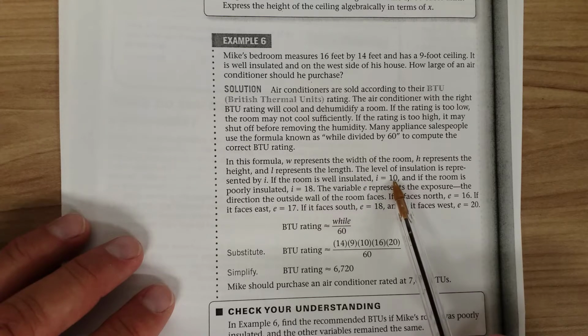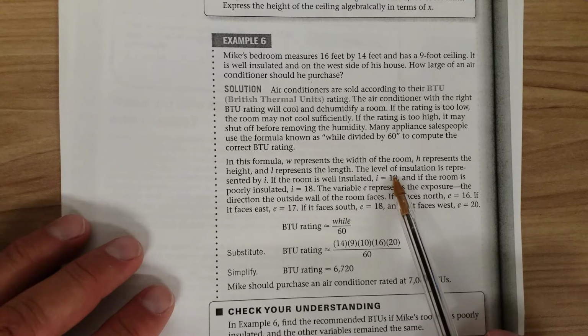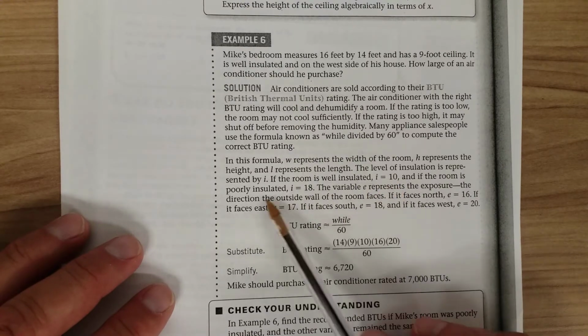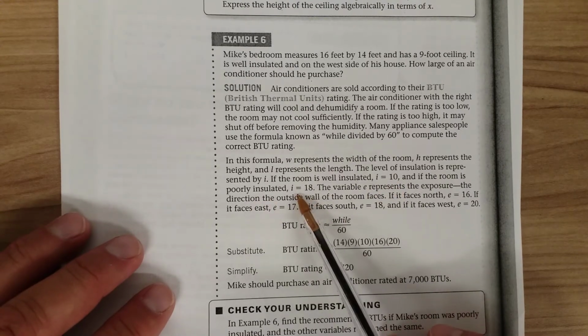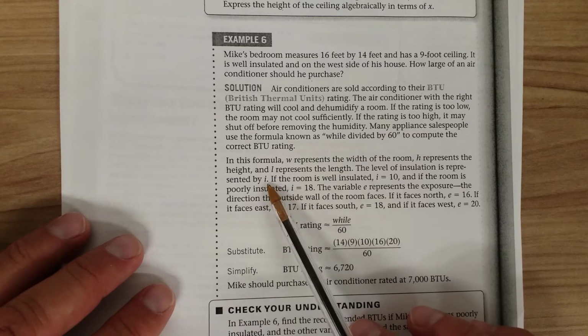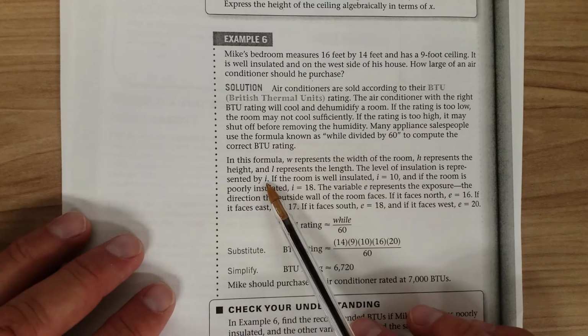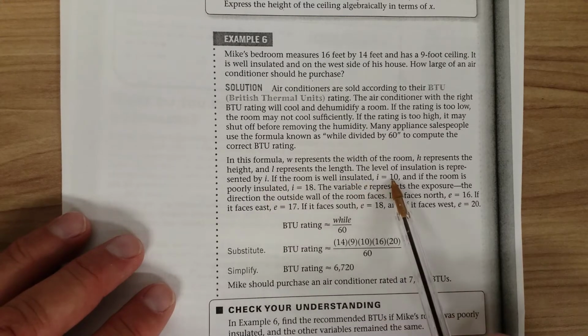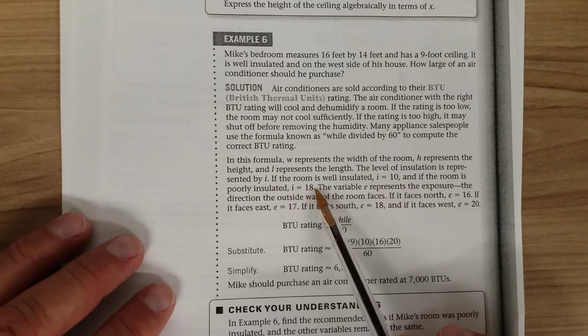So how much insulation a room has is going to help you determine how well a unit will cool off a room. If it's not insulated very well, then the unit is going to have to work harder to cool off the room. And if it's heavily insulated, then it won't have to work as hard. If the room is poorly insulated, then I is equal to 18. So we're going to use this variable I that's going to represent the level of insulation. Well insulated is 10, poorly insulated 18.